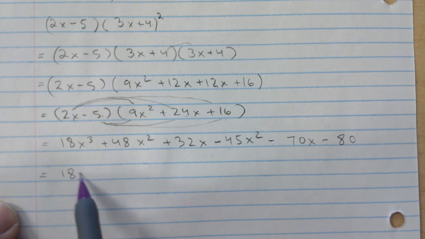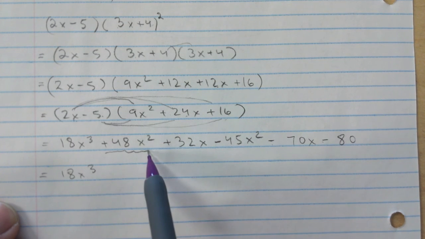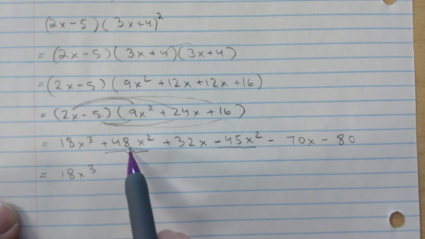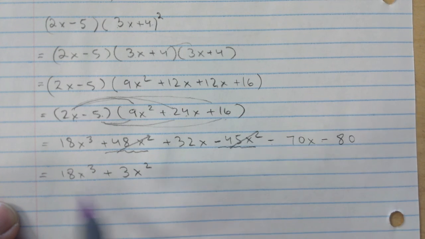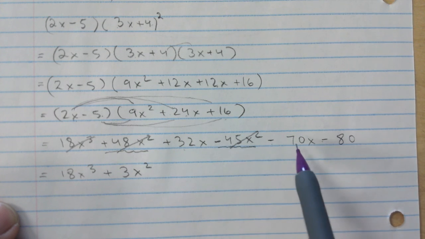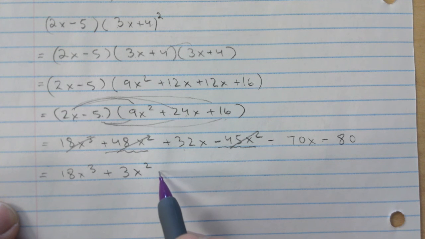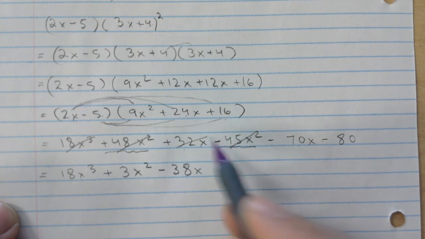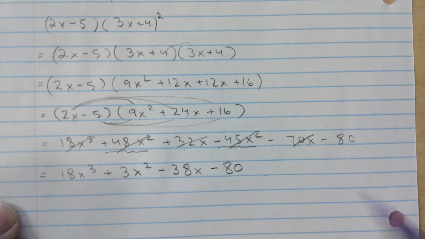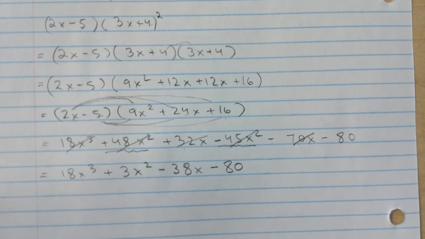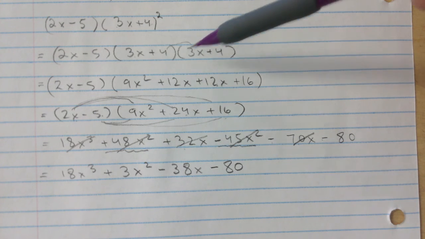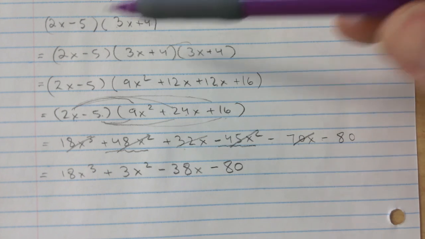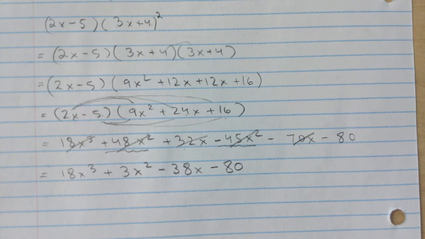x cubed goes first, x squared here, and here you end up with positive 3x squared. Get rid of that. Get rid of this. You have 38 left there. Negative 38x. And then minus 80. And there it is. And because there are 3 brackets multiplying and there's an x in each one of them, you are expecting an x cubed somewhere. Okay.